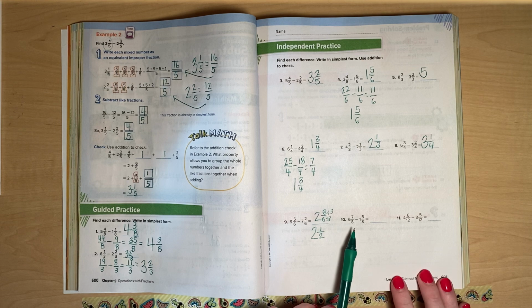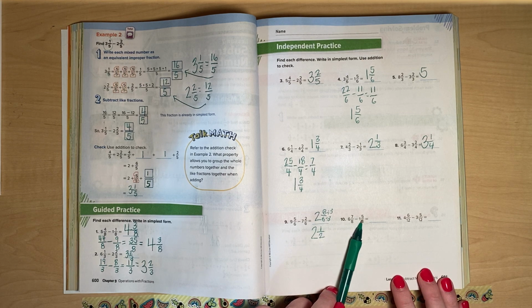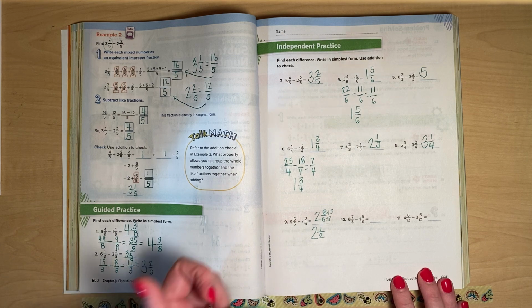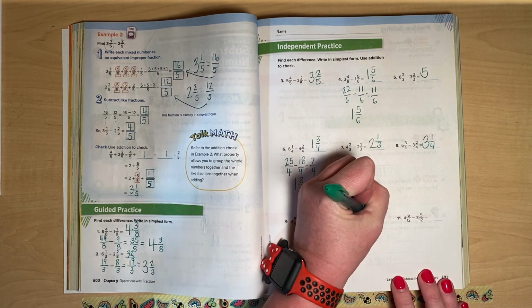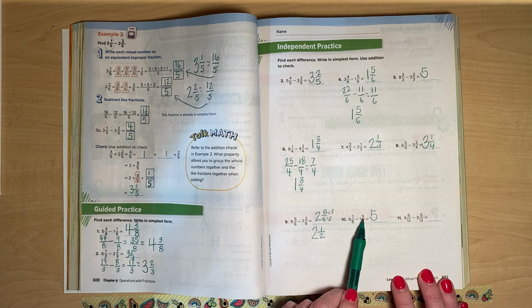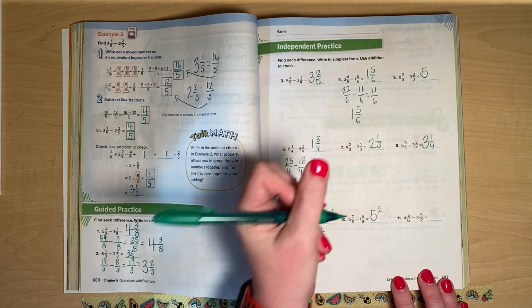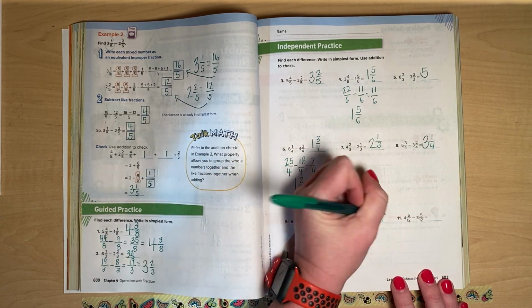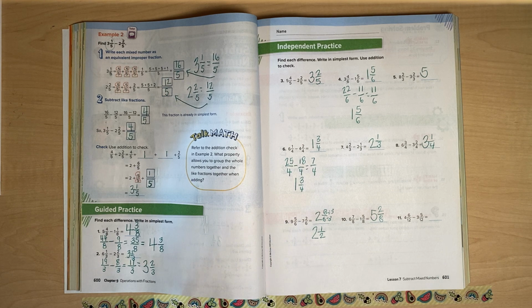Okay, 6 7/8 minus 1 5/8. I can do 7 minus 5, so this one has a few less steps. 6 minus 1 is 5. 7 minus 5 is 2, and then I leave my denominator of 8. Again, we've come across a problem. 2/8 is not the simplified form of that fraction.